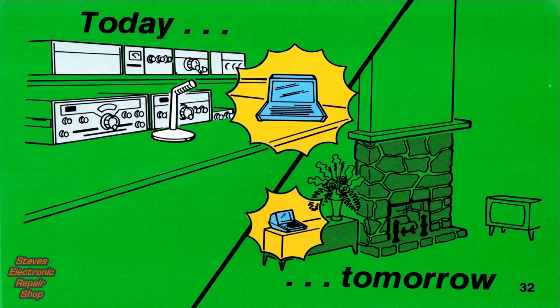Today, microcomputers are usually found only in the homes of the computer hobbyist, a unique breed of hobbyist much like the amateur radio operator. In fact, we usually find they're one and the same. Nevertheless, hobby computer sales are booming and prices are dropping. In a few years, the home computer will be as commonplace as the television.